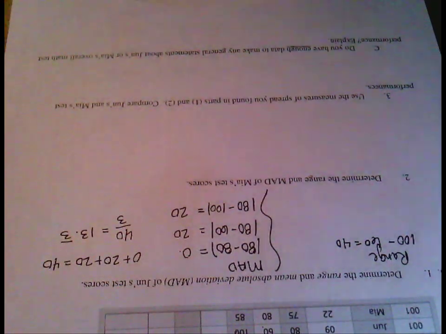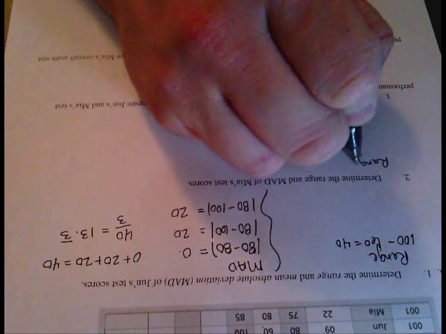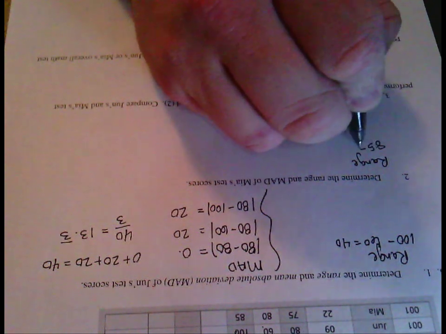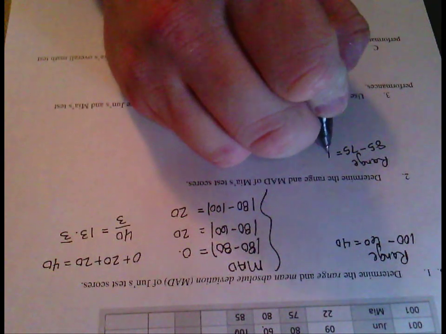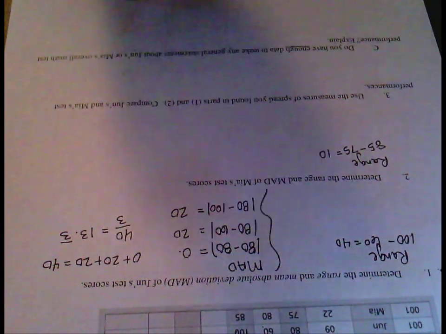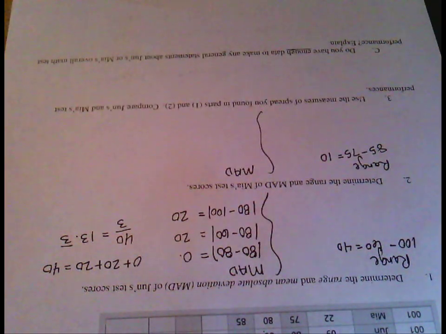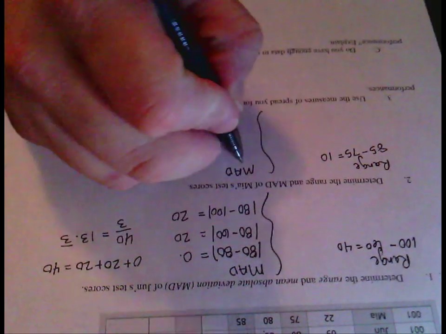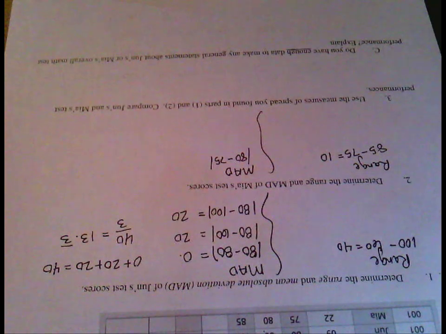Number 2 says, determine the range and MAD of Mia's test scores. So this is Mia's. So range. My highest was 85. My lowest was 75. 85 minus 75 is 10. So much smaller than June's right now. My MAD, I'll take 80 minus 75 and find the absolute value of that.